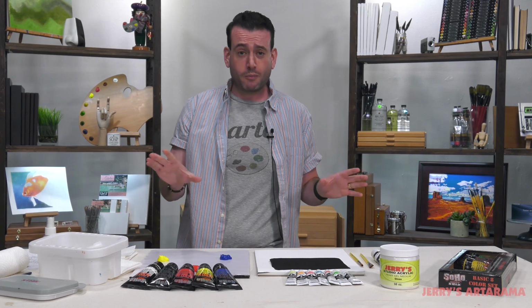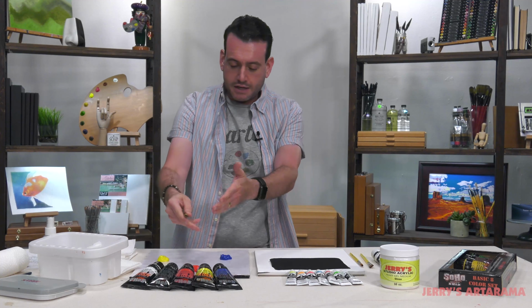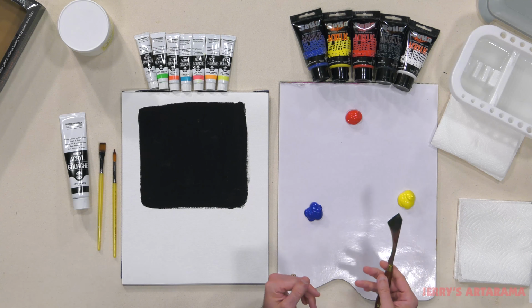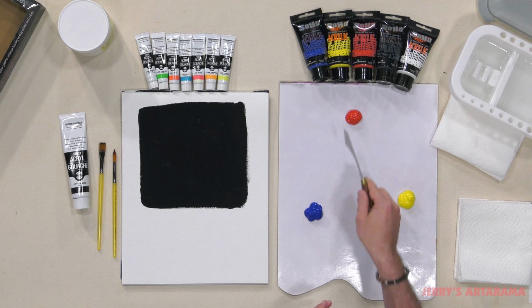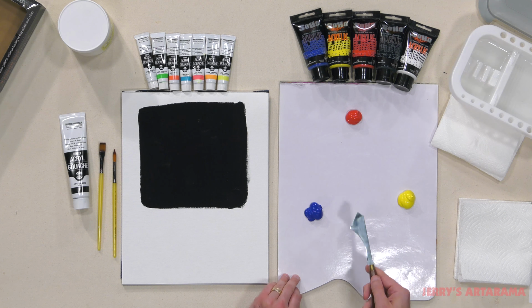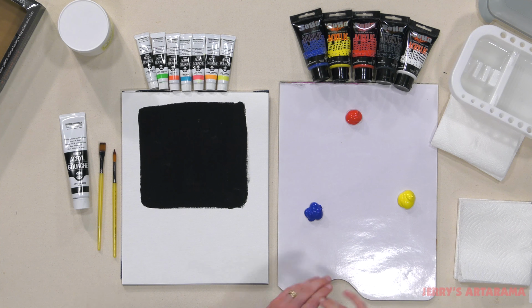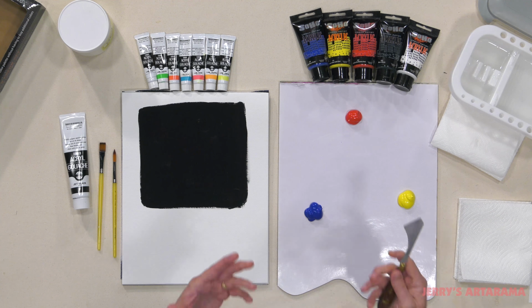So the first term, I'm going to take it easy. I want to just warm you up, give you some confidence, right? We're going to start with, you can kind of see what I have set out here. Now you might be looking at these three colors and saying to yourself, oh, those are primary colors. That's just too easy. We're not doing that. No.